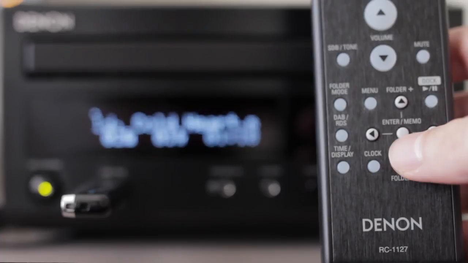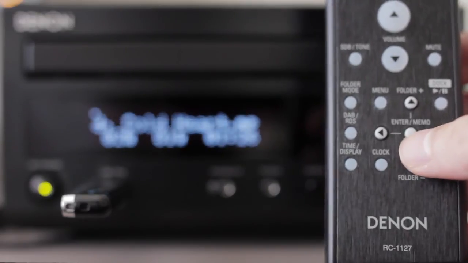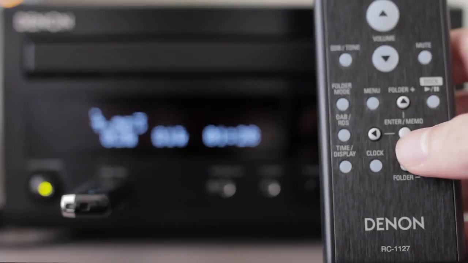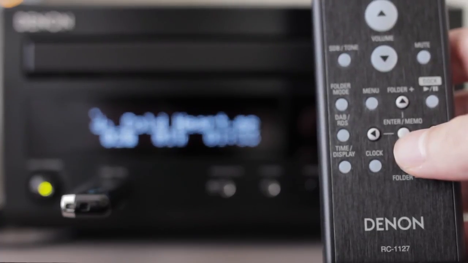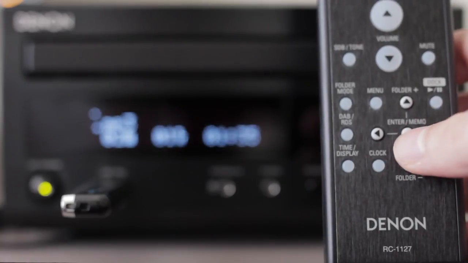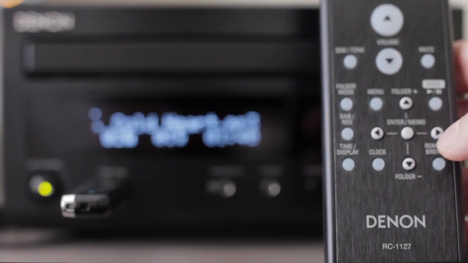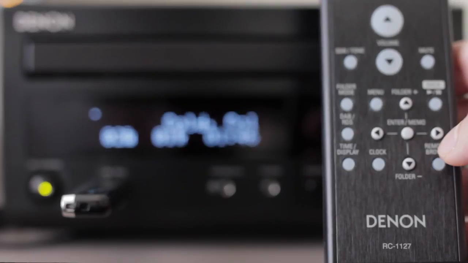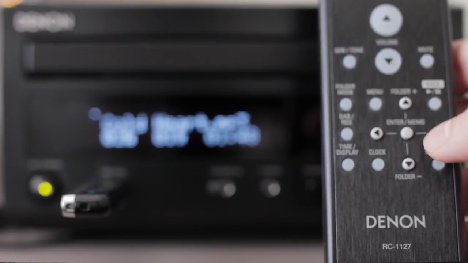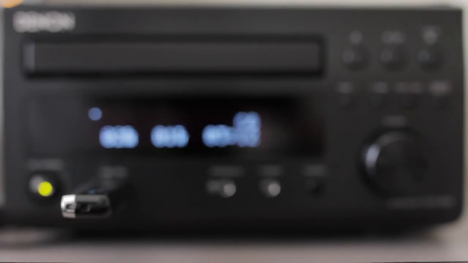The main difference that I want to point out is that when playback is in progress, if you navigate to a folder and press the enter button, instead of listing its contents, the system will start playing the entire contents of that folder. So to list the contents of the folder rather than start playing them, you should use the right arrow button instead, which allows you to list the tracks within the folder without changing the playback.